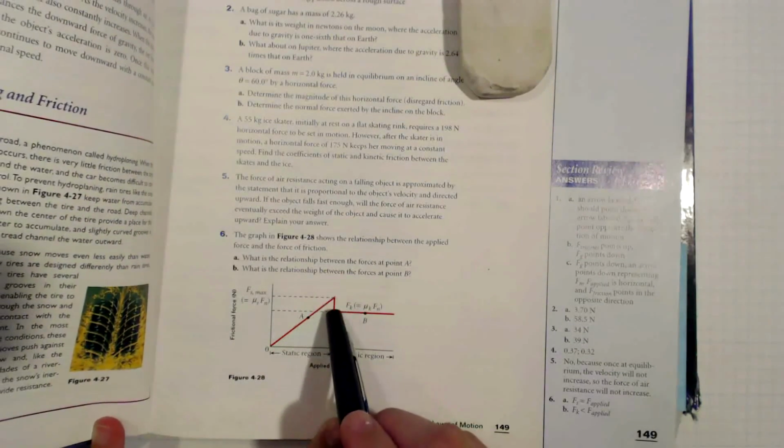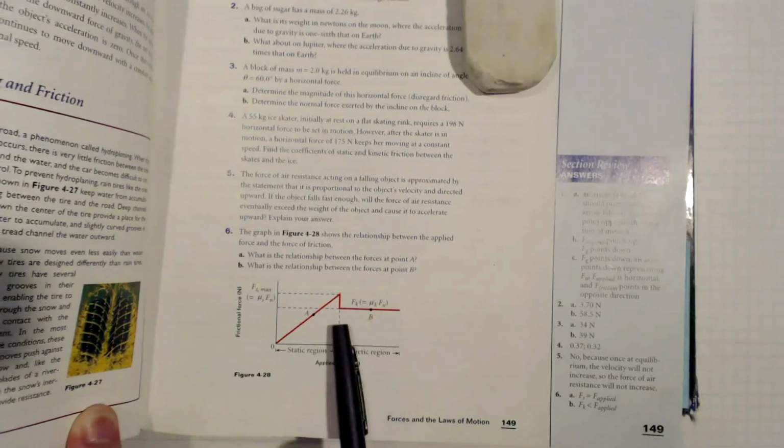So this is pushing, pushing, pushing. It's not moving. It's not moving. Oh, and then we can apply less force, and it'll still move. Now, at this region, in point B, the force of friction is less than the applied force because it's just kinetic, and so it's going to be constant.